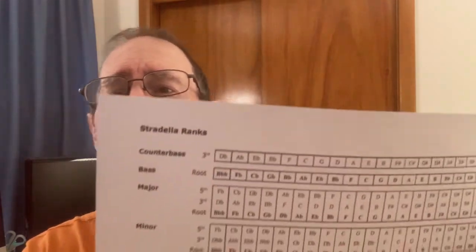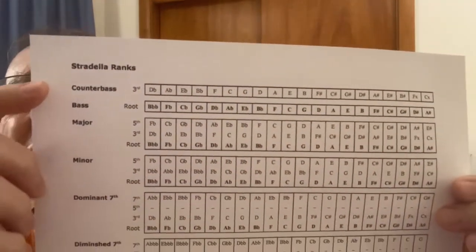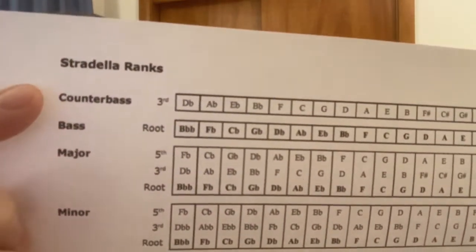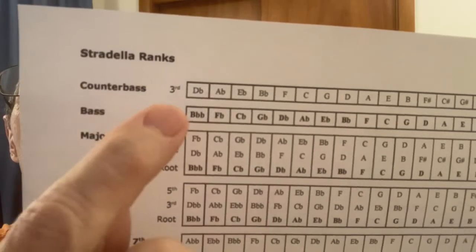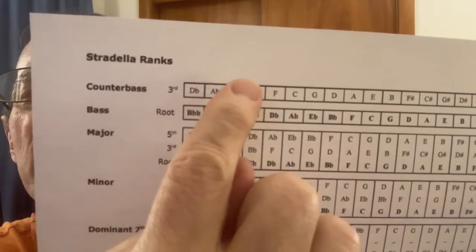So in response to that dilemma, which has been going on for a long time, I made a chart. The Stradella ranks, that's the button ranks. I simply call them counterbass because we know that the counterbass is a major third higher than the root.